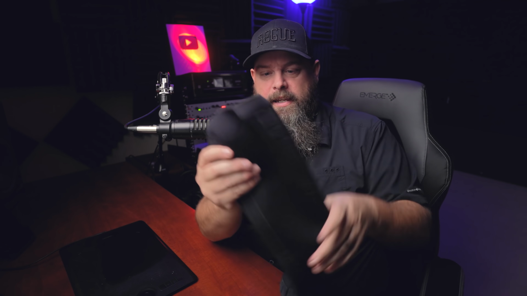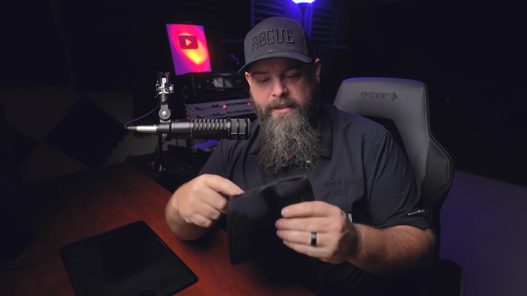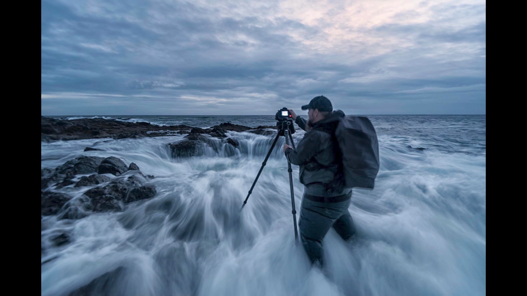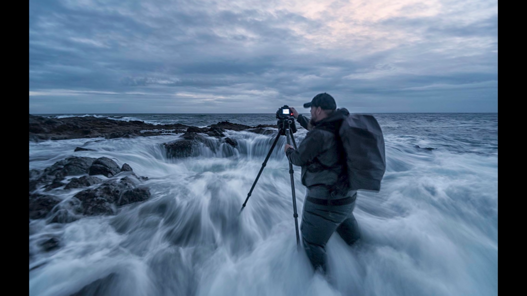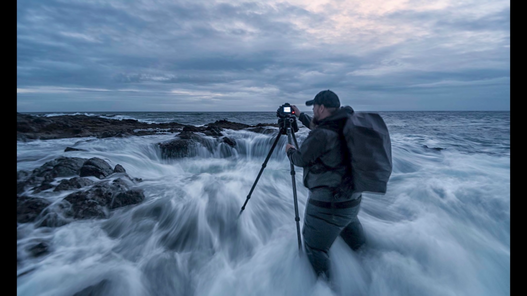Granted, these are a whole lot lighter, they travel a lot better, and a muck boot, if the water goes over the top of the boot, you're going to get water seeping inside and you're going to end up with wet feet. These are not only smaller and lighter, but they're 100% waterproof and they seal. So no matter what, my feet stay dry. So these are probably the best investment I've ever made for my landscape photography.